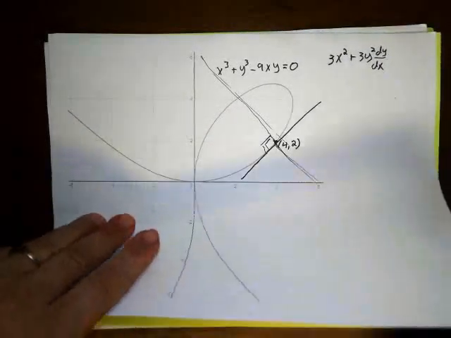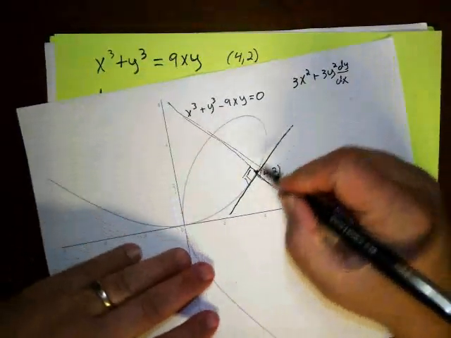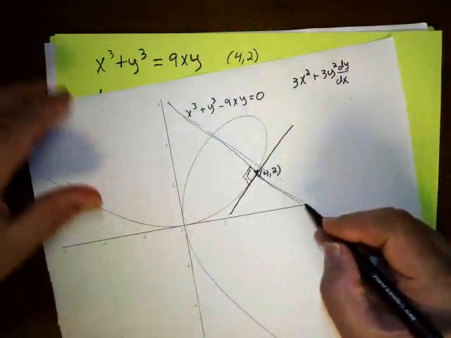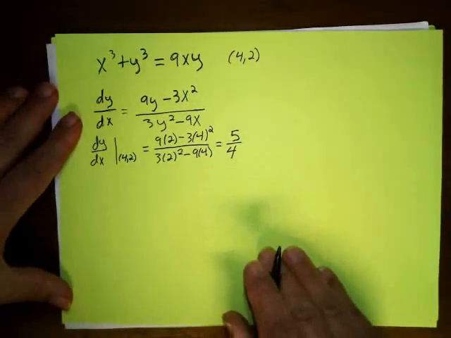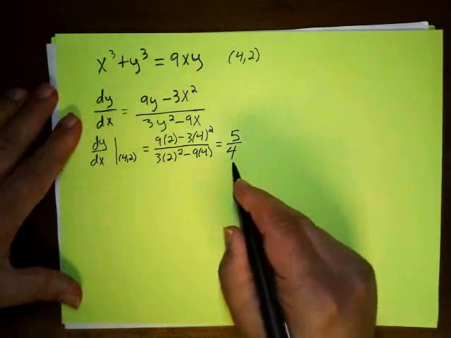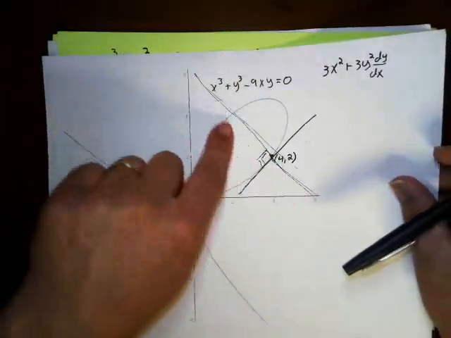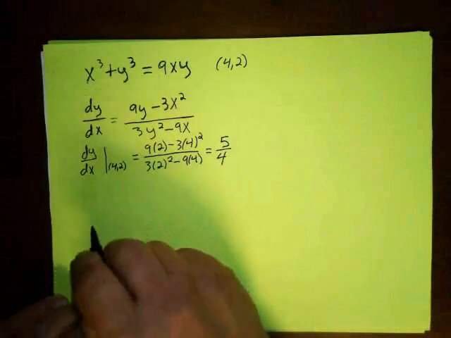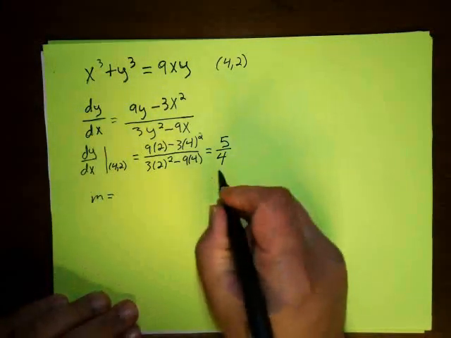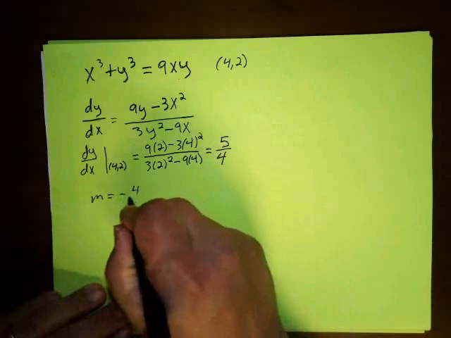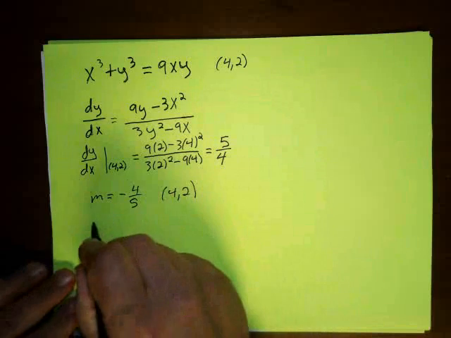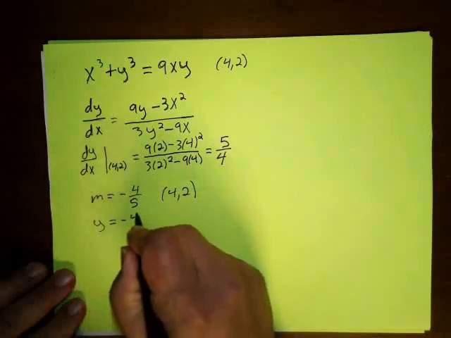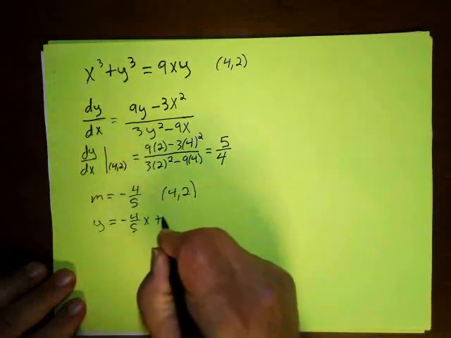So here's what we're going to do. I don't need the equation of this line. What I need, sorry, is the equation of the normal line. So my slope here is going to be the opposite reciprocal, so -4/5, and then I want it through the point (2,4). So we get y is equal to -4/5 x plus b.